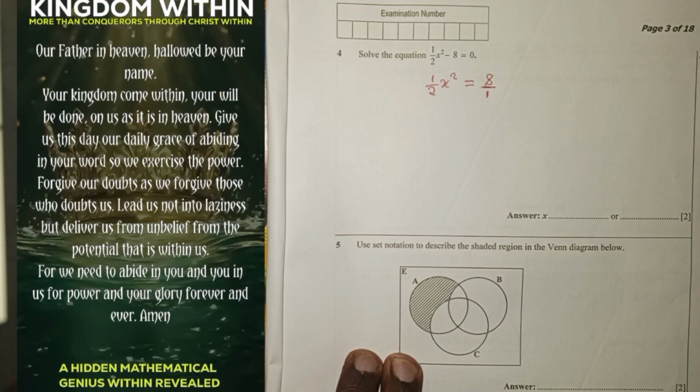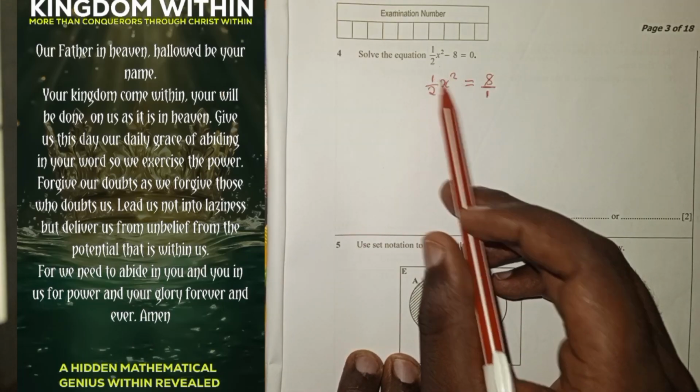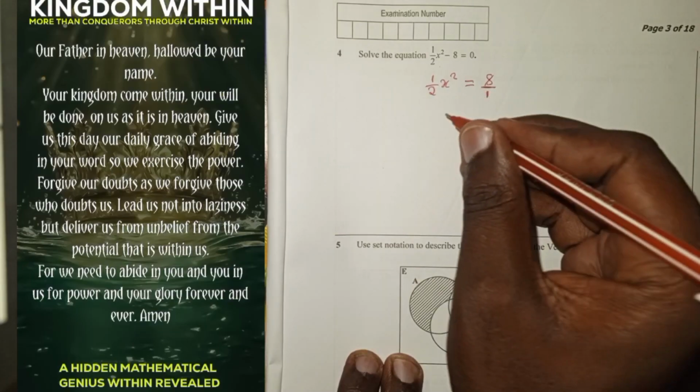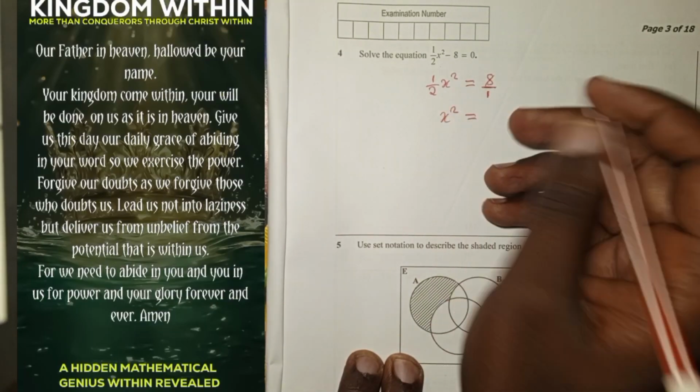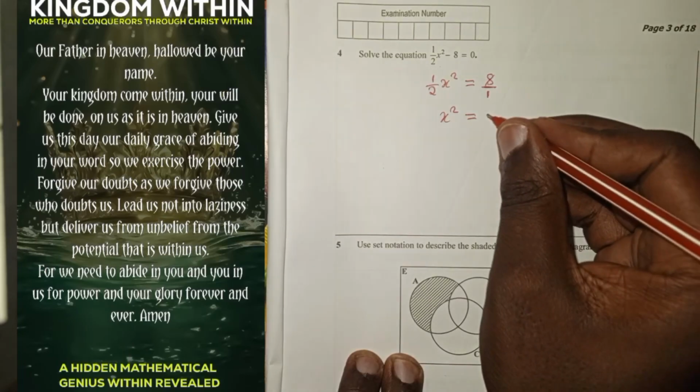Then we can try to cross multiply. So x squared multiplied by 1, you get x squared is equal to 2 times 8, you get 16. Okay, so we have x squared equal to 16.